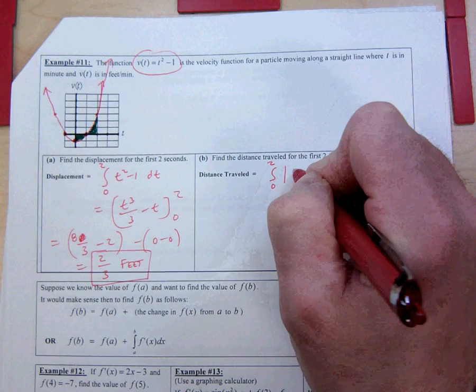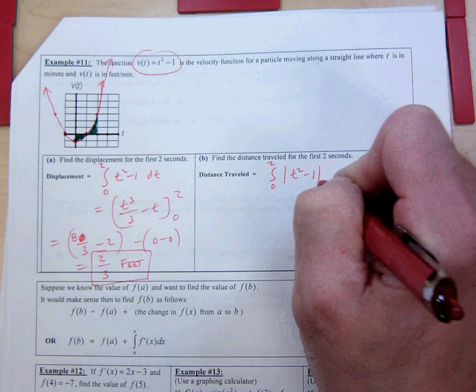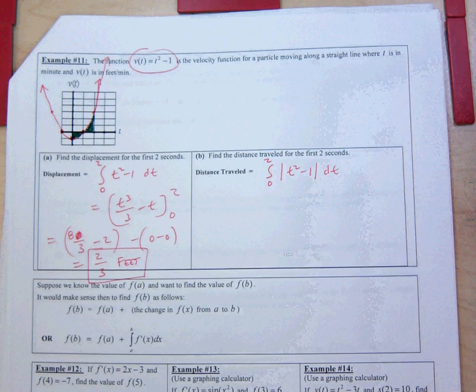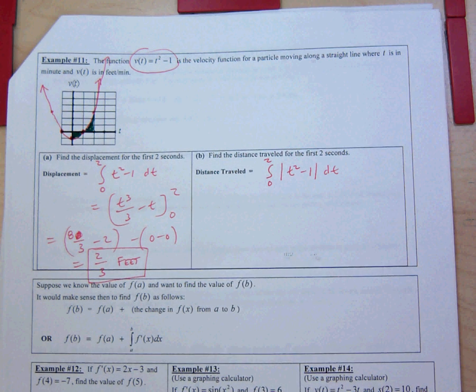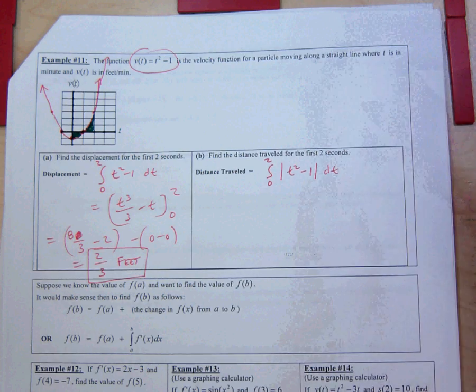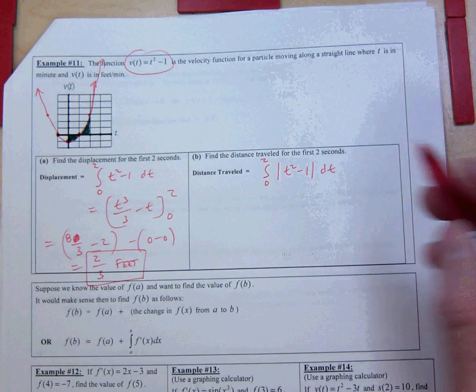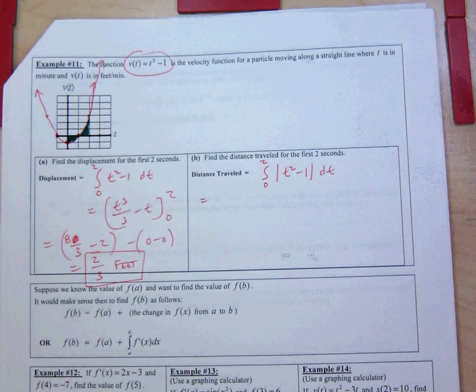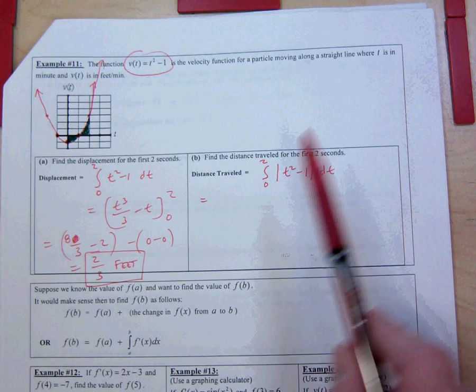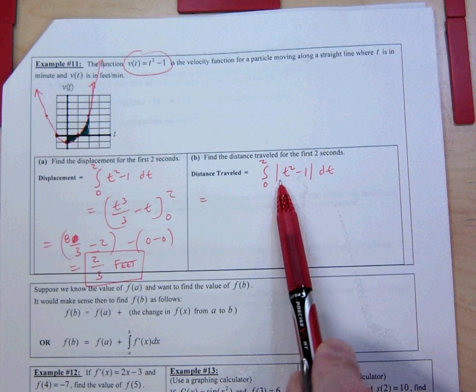Because in order to integrate that, you can't integrate it with the absolute value in there, can you? No. And so without a calculator, you're going to have to do some thinking here. So what I'm going to do is this. Think back to Algebra 2 and understand that graphically, what does taking the absolute value of a graph do?